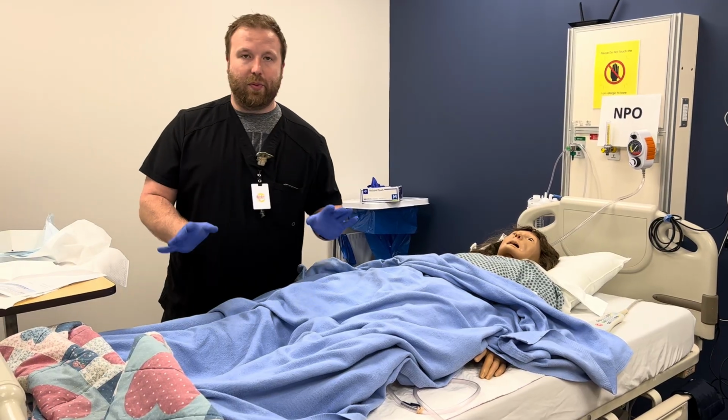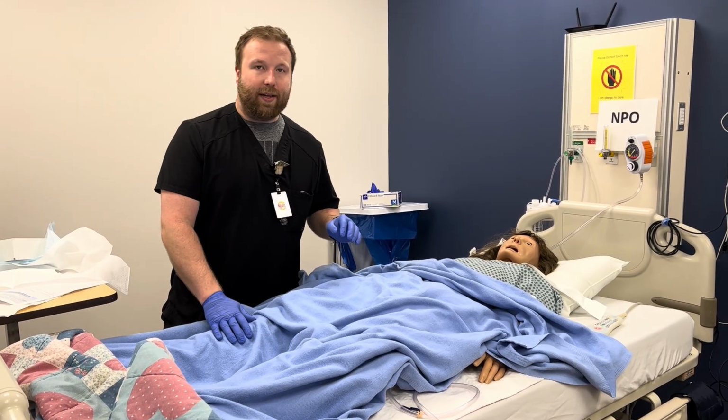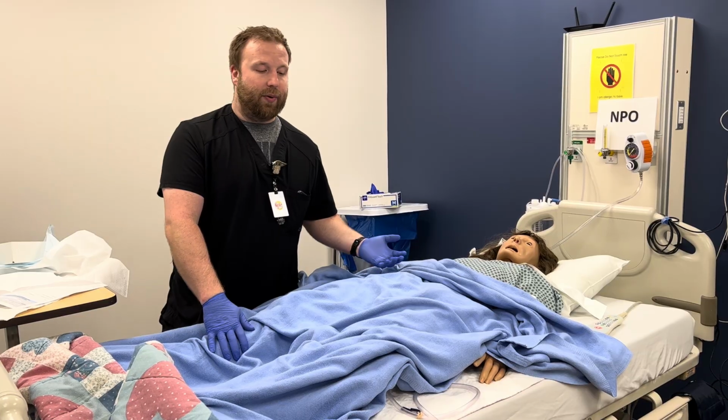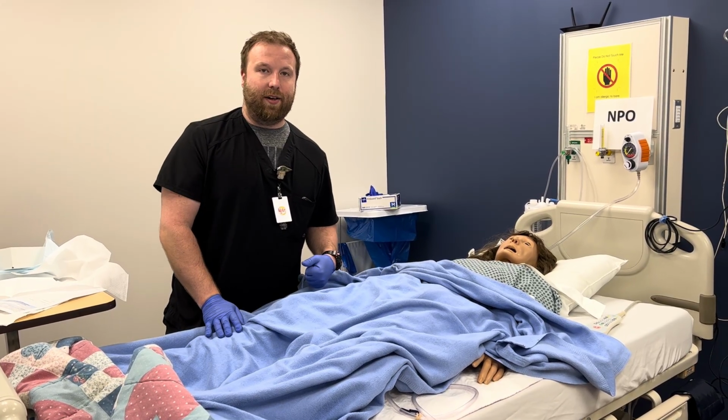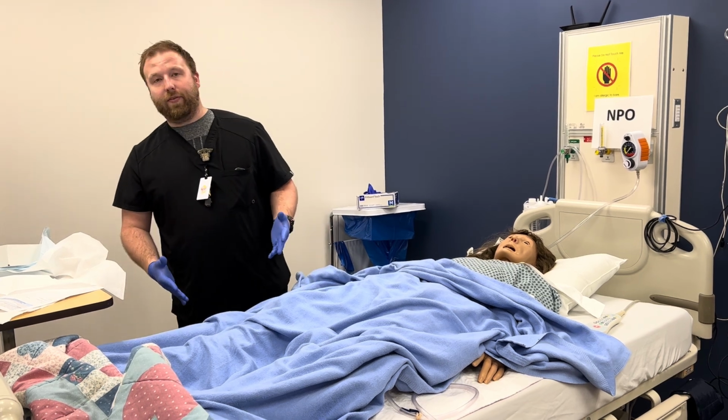I'm going to take off my gloves, wash my hands. And I want to document that I used sterile technique, and I want to describe how much urine that we got in the bag and the characteristics of the urine. And that would be it for that validation.